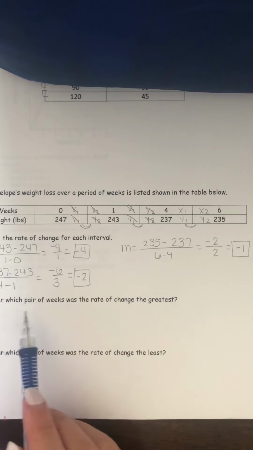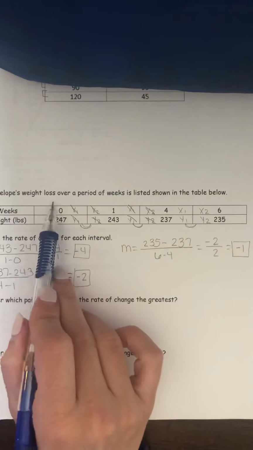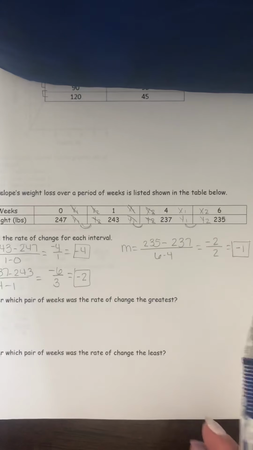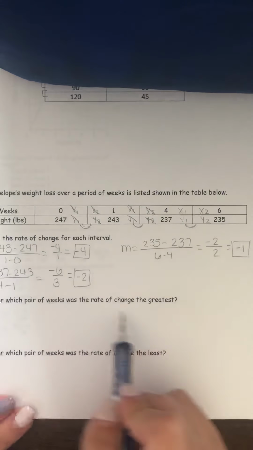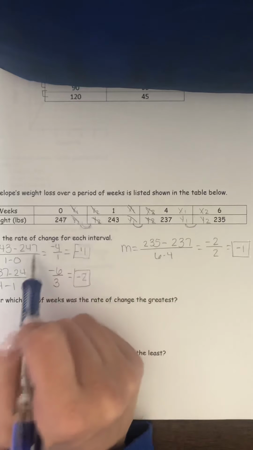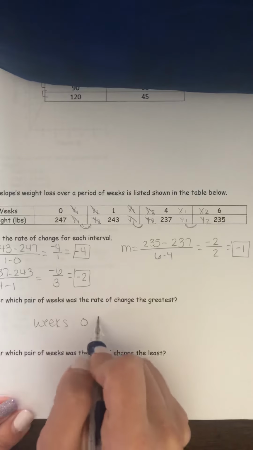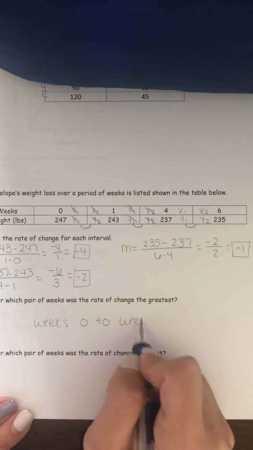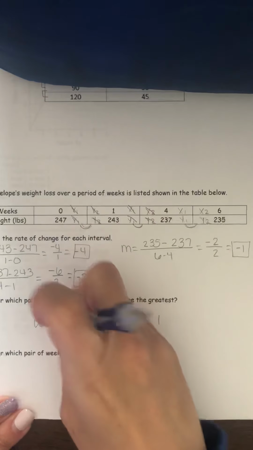Part B says, over which pair of weeks was the rate of change the greatest? Remember, negative doesn't matter here. What we're really talking about is weight loss. So the biggest weight loss, even though it's the smallest number, negative 4. So the greatest rate of change was negative 4, which was from weeks 0 to week 1. I should say week 0.